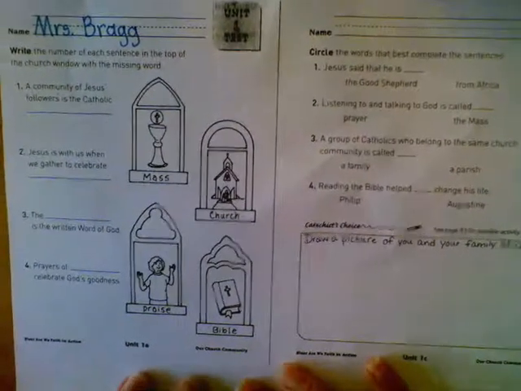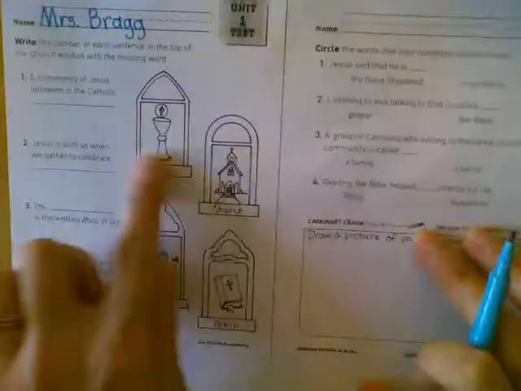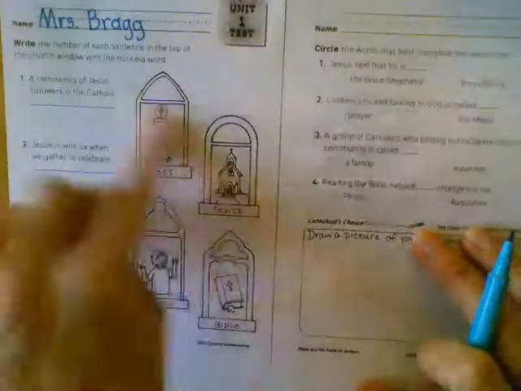All right, so we're starting on this side of the paper. It has these 4 picture windows on it. If you don't see those windows, you need to flip your paper over because chances are if you don't see them, you're on the wrong side.